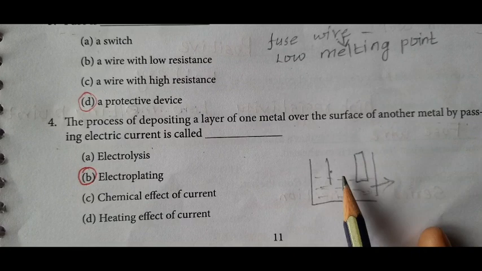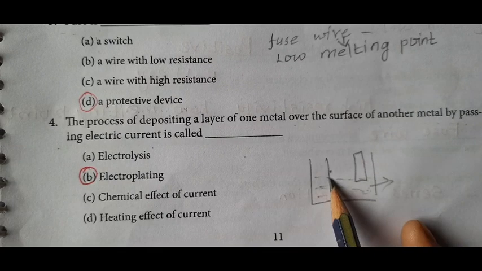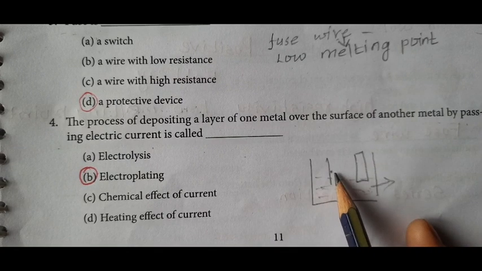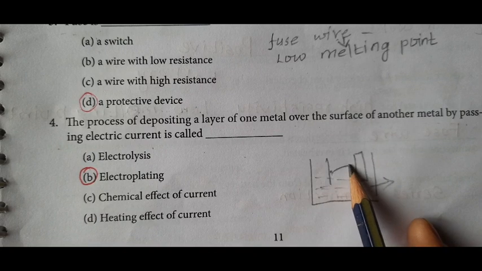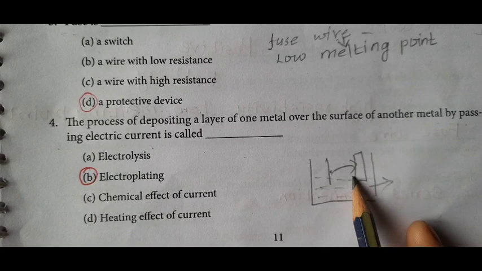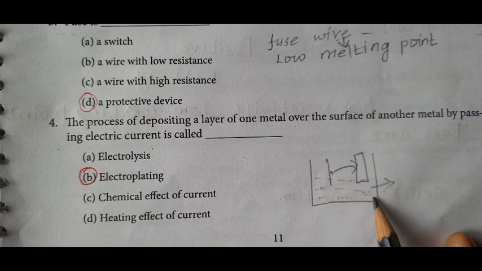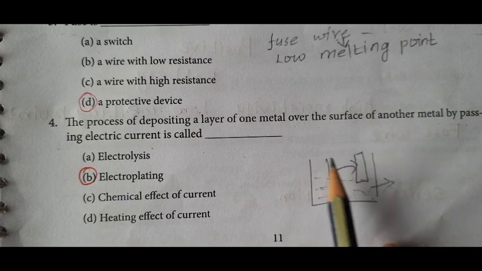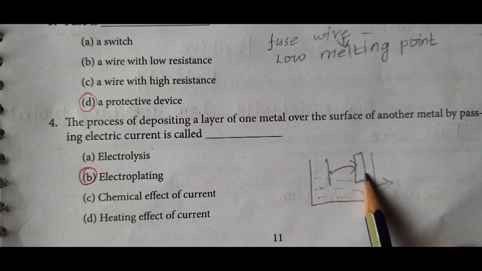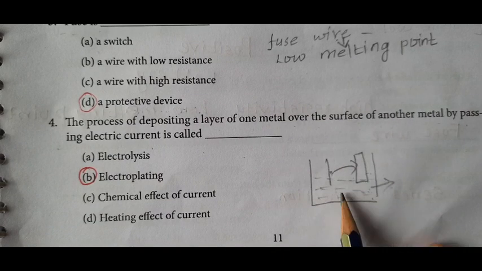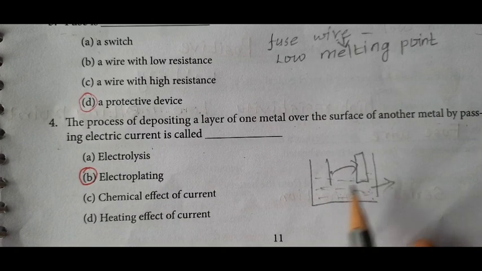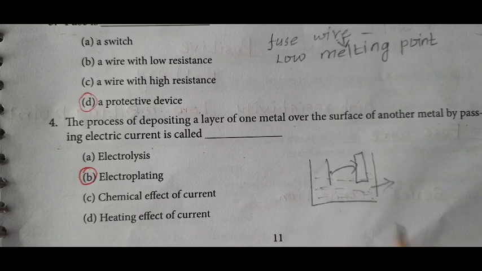From this, the atoms or molecules are deposited on this plate. This process is called electroplating. So the answer is B, electroplating.